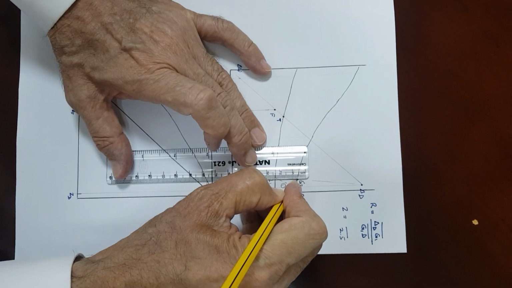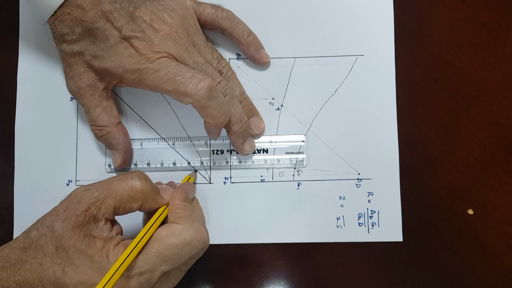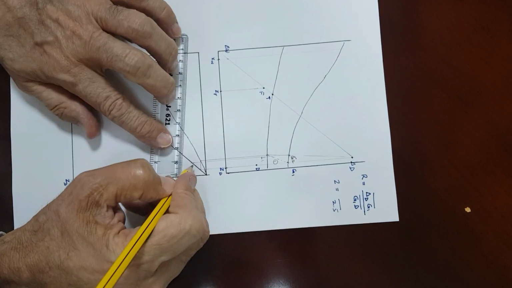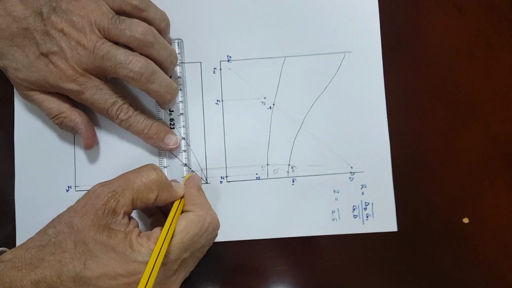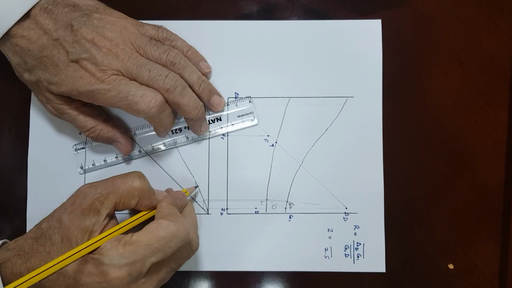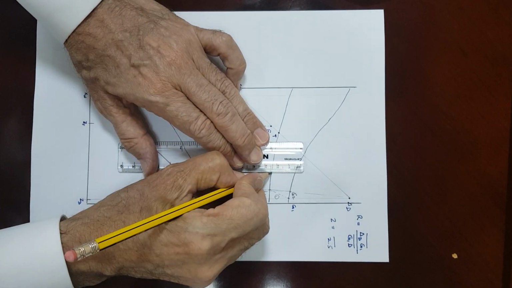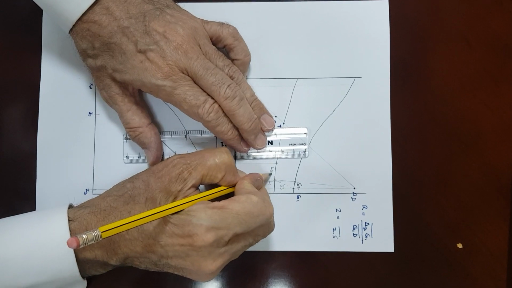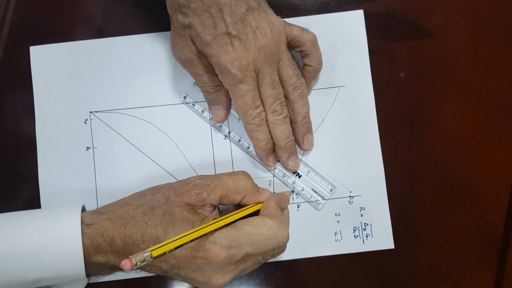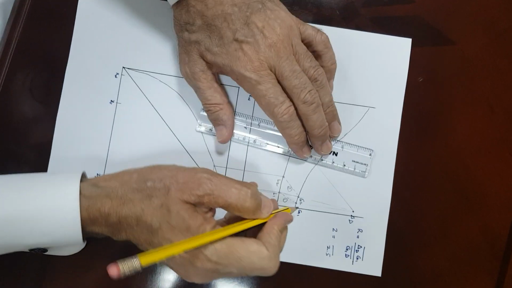Drop a vertical line from G2 to the 45-degree line, make sure it's parallel to this, then horizontal to the equilibrium, then vertical again. That gives you your L2. Again, you can draw a tie line between G2 and L2, since these two points are at equilibrium. That will represent your stage 2.